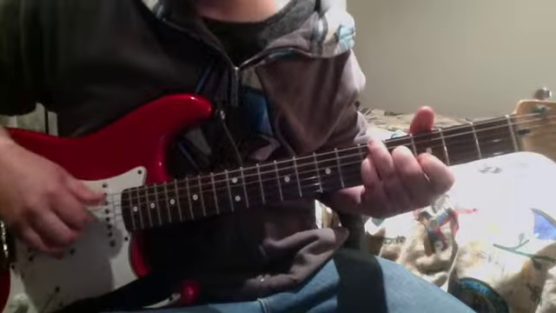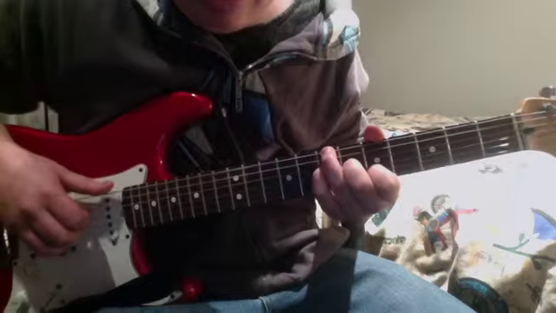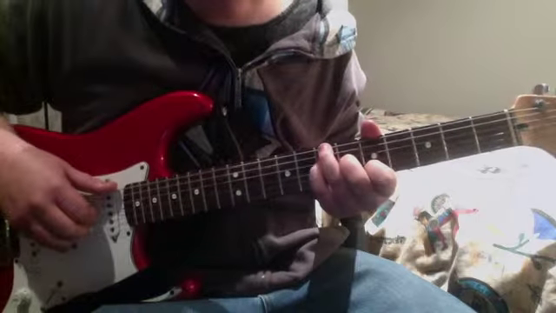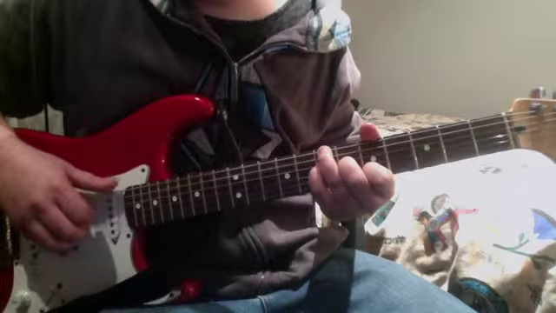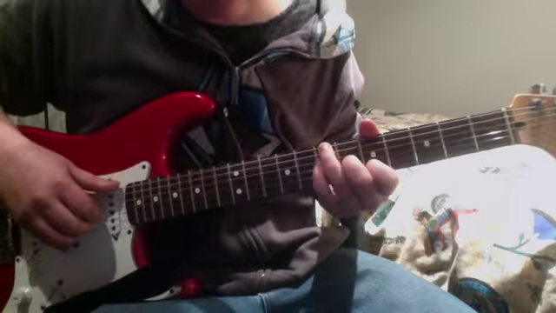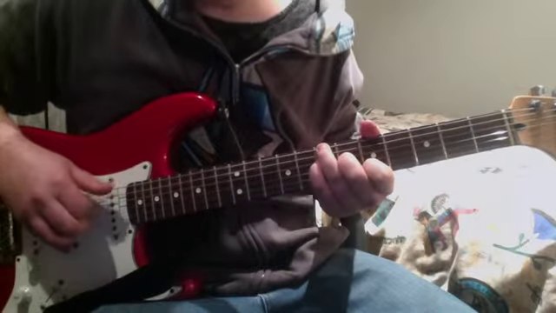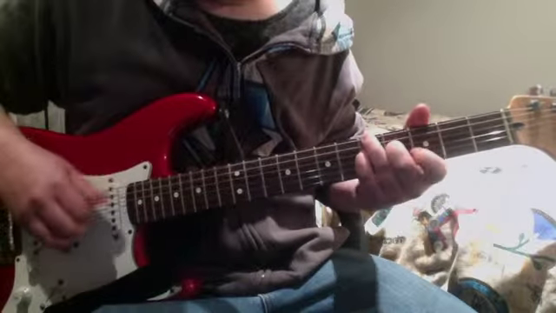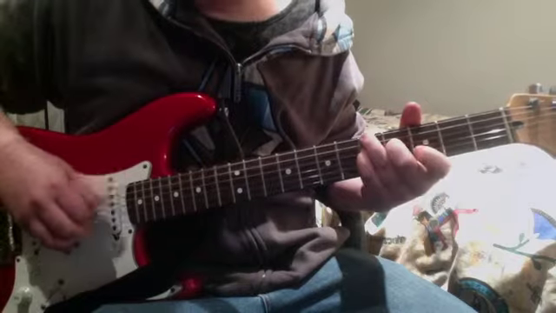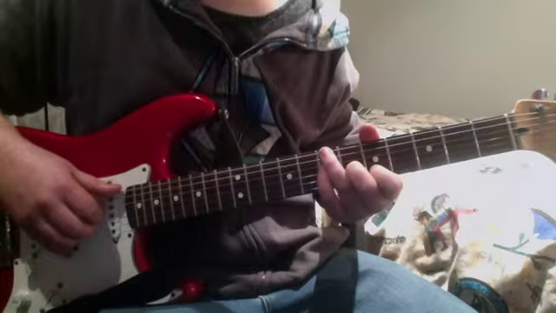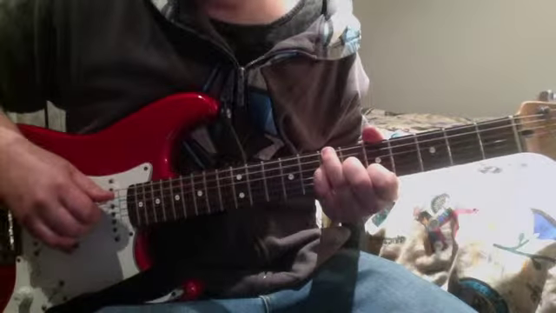So you're plucking it all, like plucking all those notes, and playing the G string and the D string after you pluck it. So plucking all those notes that you're holding down, and then plucking the G string, then the D string.